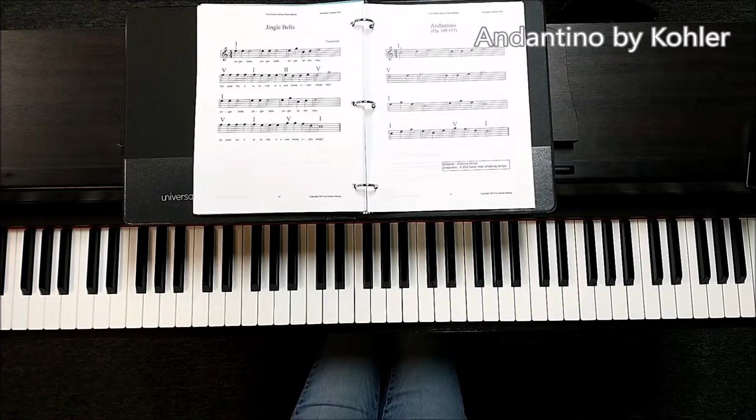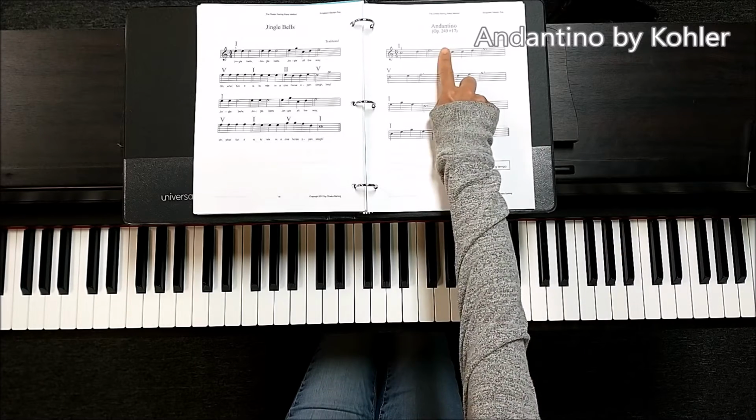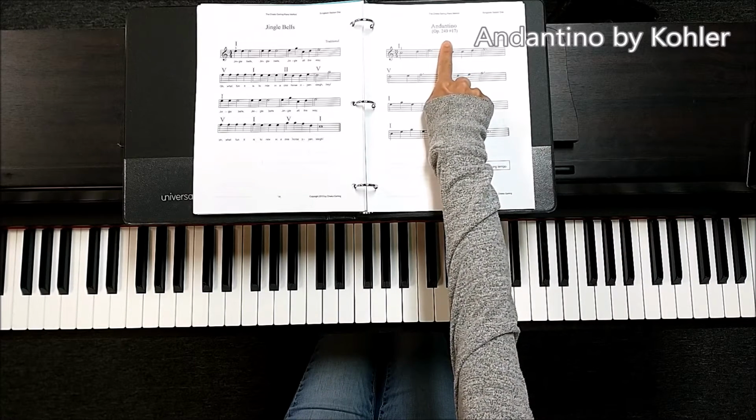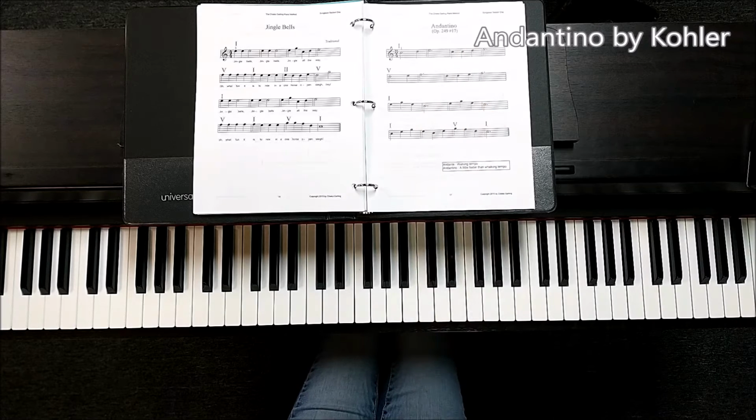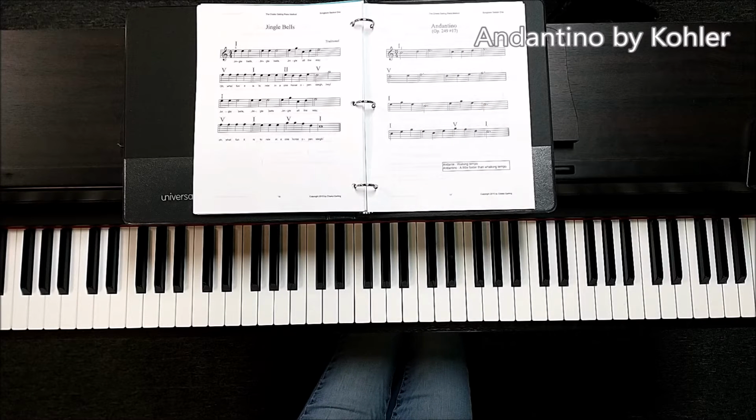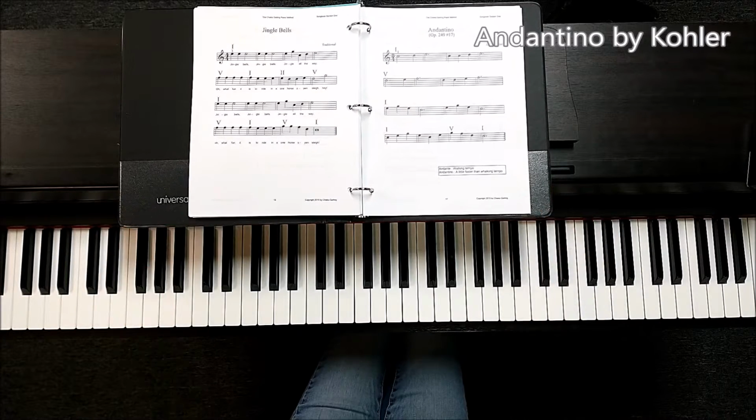Next song from our songbook is Andantino by Kohler. Kohler is a well-known classical composer, and he composed this melody. If you would like to find the original composition, it's Opus 249, number 17. That's a typical way to indicate a certain composition for classical music. You can Google it, and I'm sure some people post that original performance on YouTube too.